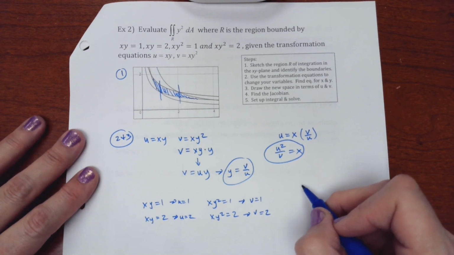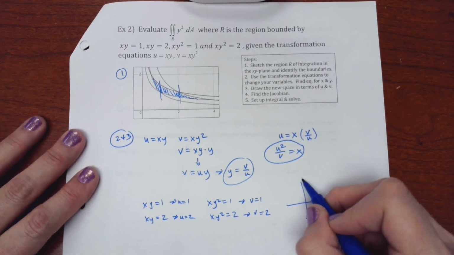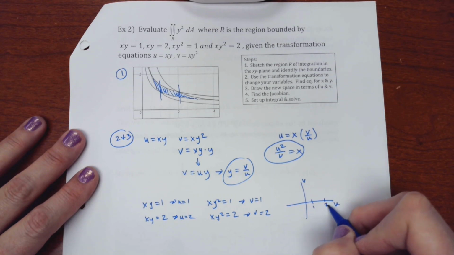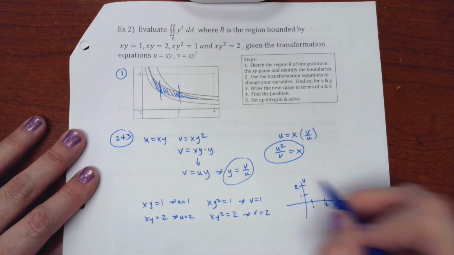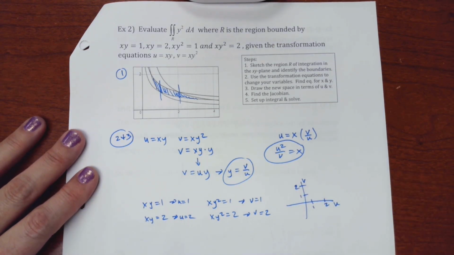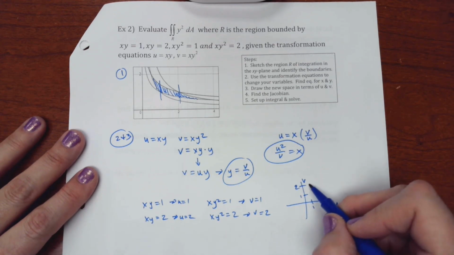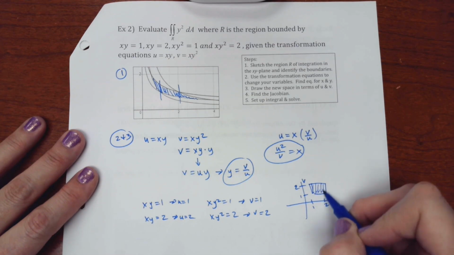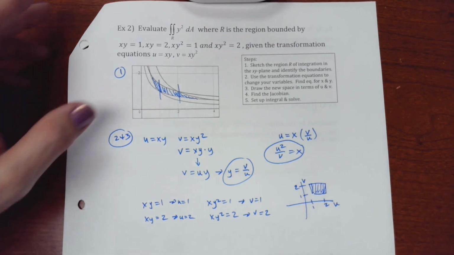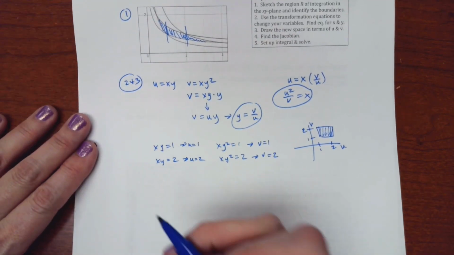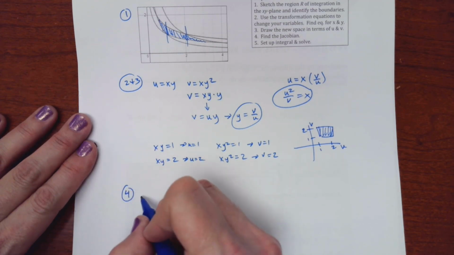So I have this region, u and v, from 1 to 2, 1 to 2. Okay. All right. So then I can go ahead, and it's going to be like a little box right here. So it's a much easier thing to do an integral over. So step 4, let's find our Jacobian.